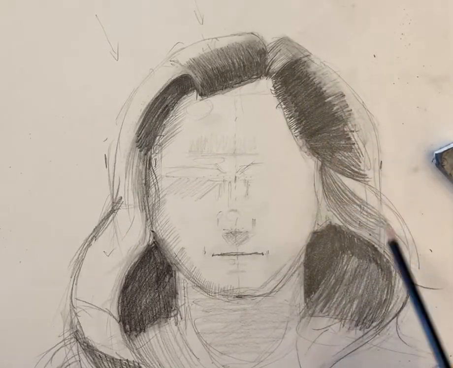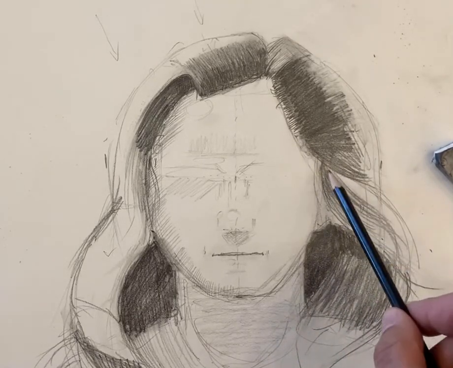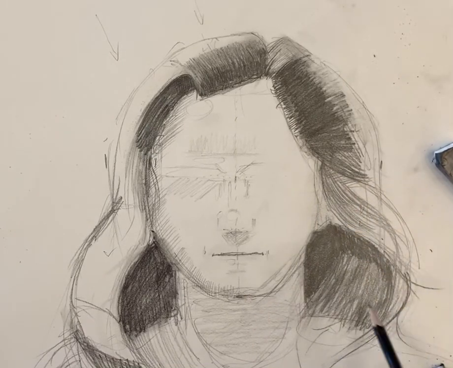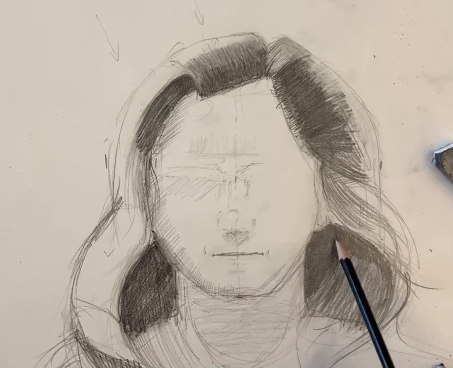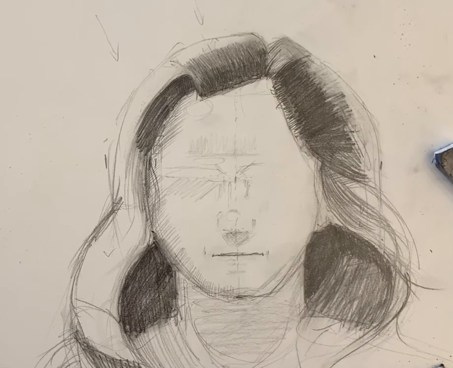Where does it separate? Places where it appears from inside, where there's a curl from inside, it's going to be darker here. And then as it catches light, it's going to get lighter. When it curls back around, it might be very dark where the curl starts. And then it's going to get lighter as it comes around the shoulder.